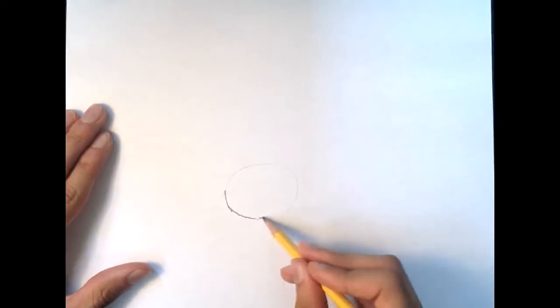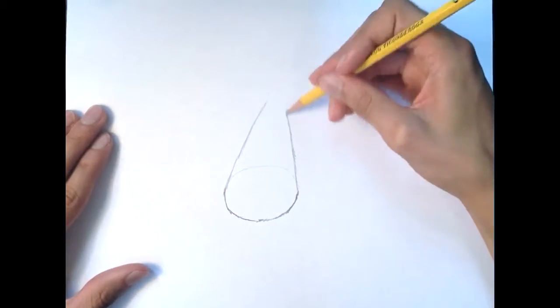So the same will work for cones. The only difference is that the area of the base is found with pi r squared.